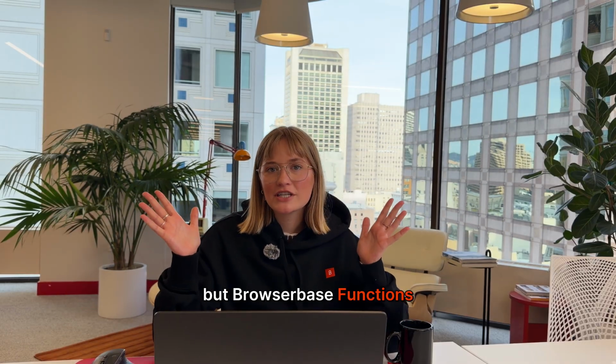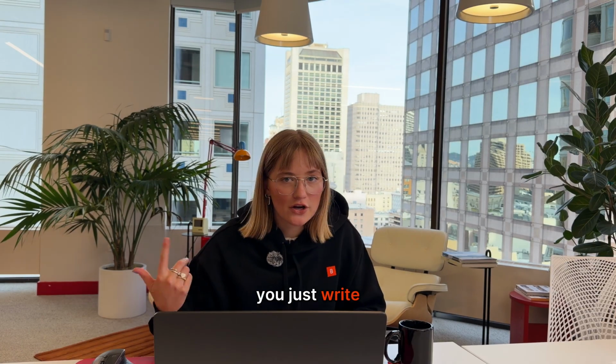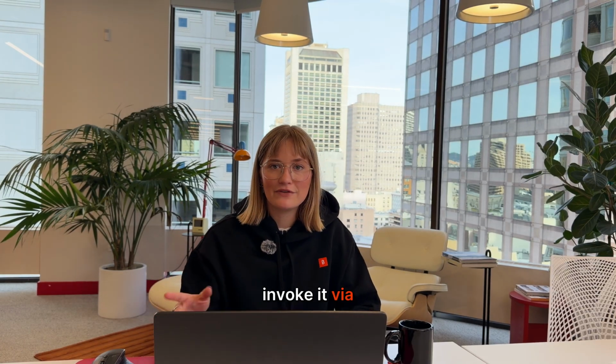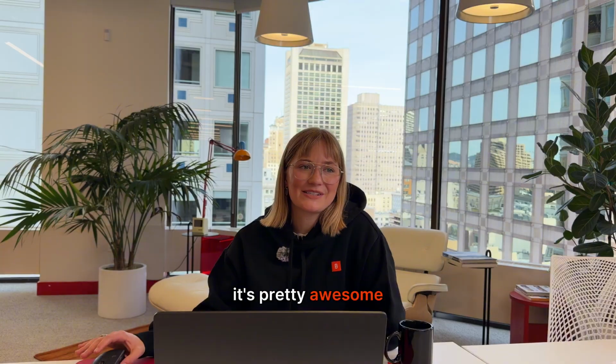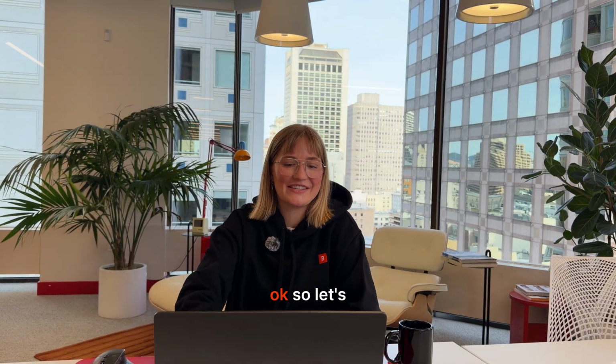But Browserbase Functions collapses all of that. You just write your automation code, deploy it, and then invoke it via one single API call. It's pretty awesome. I was mind blown the first time I used this. Okay, so let's get into it.